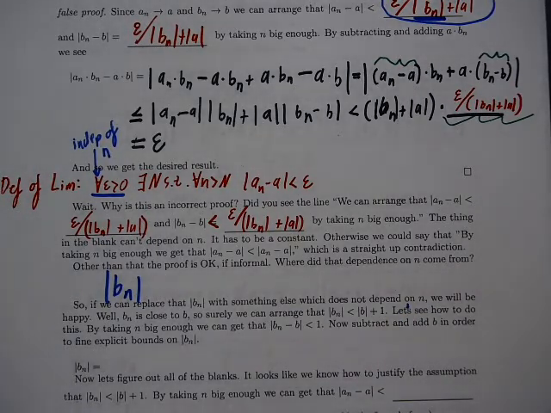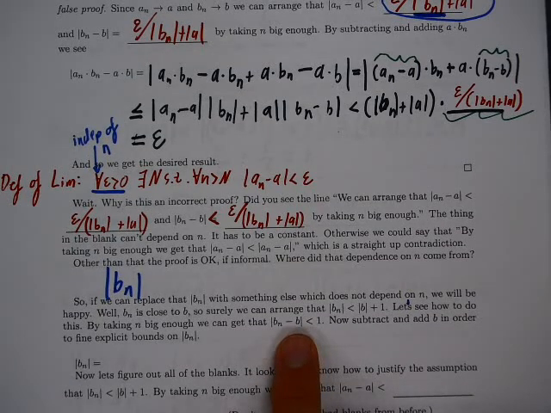By taking little n to be big enough, we can arrange that the absolute value of b sub n minus b is less than 1. That's certainly true.